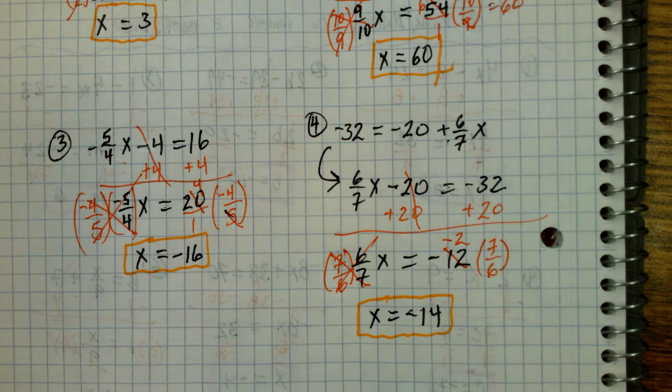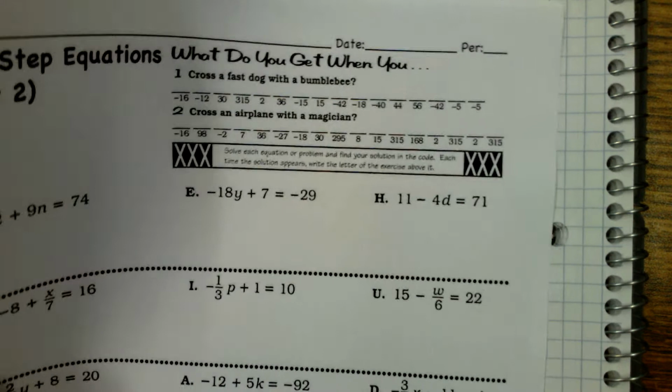Wait, what are the two-step equation assignments on school? Hmm? There are two-step equation assignments on school. Yeah, let's take a look.